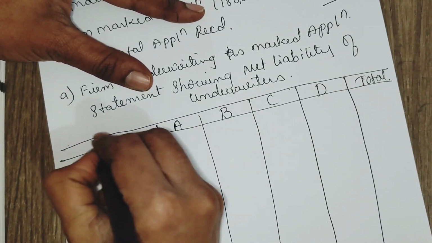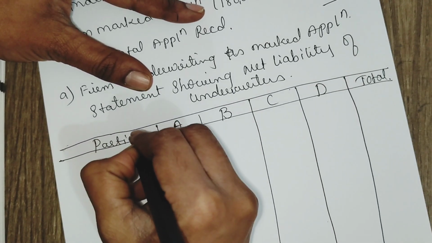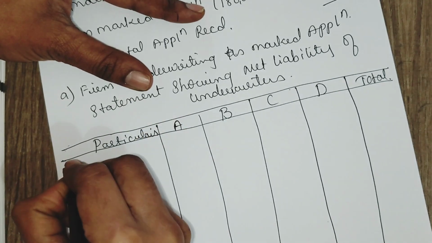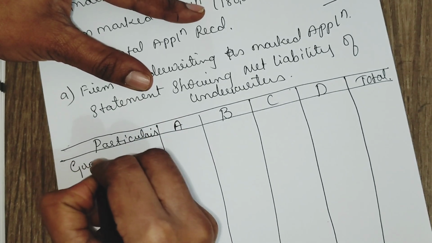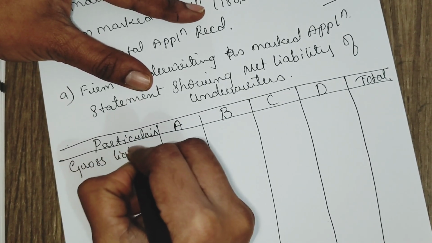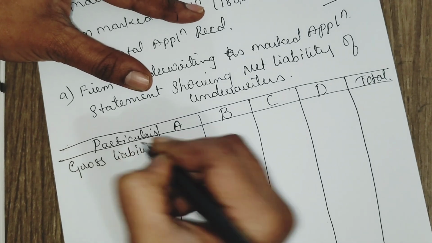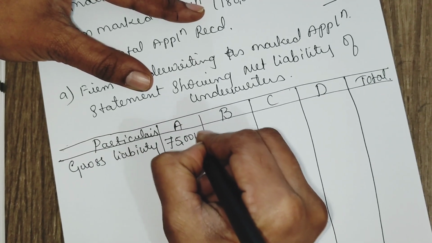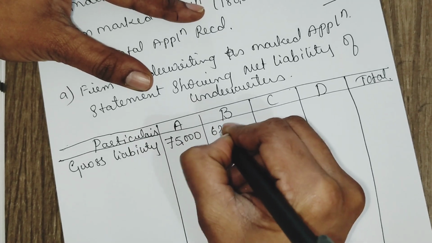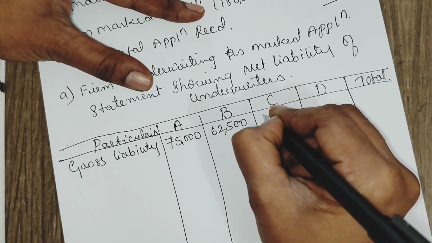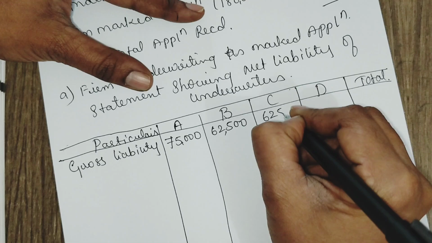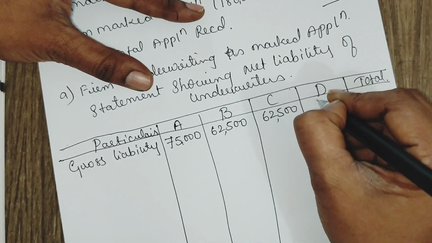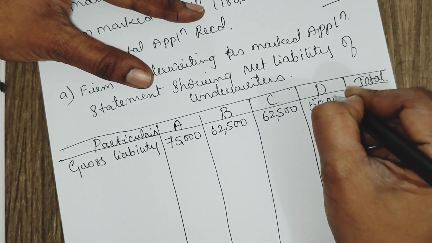Now the gross liability. The gross liability is 75,000, 62,500, 62,500, then 50,000.